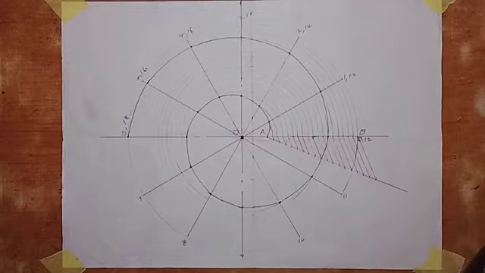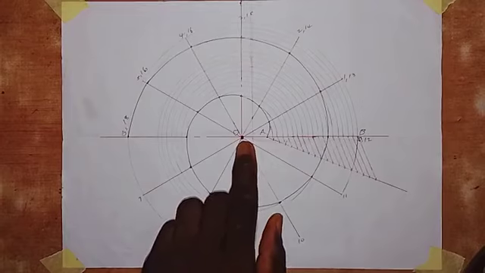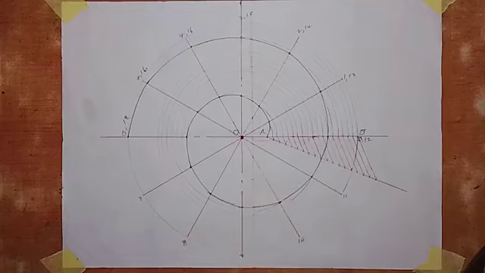Now the next thing that we are going to do is to draw a tangent to a point 50 millimeters from the pole. So we are going to get that 50 millimeters.